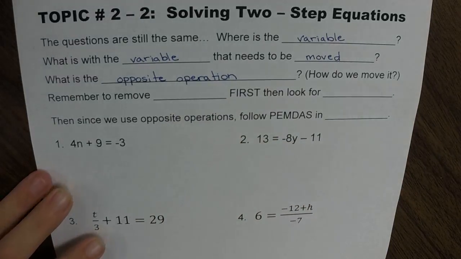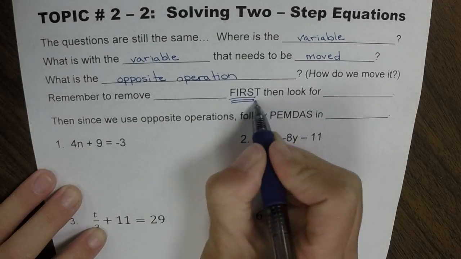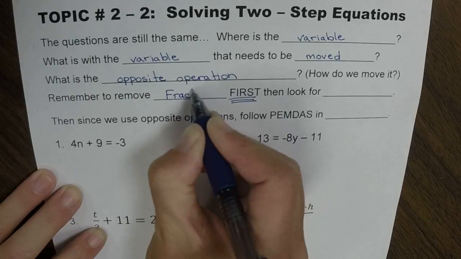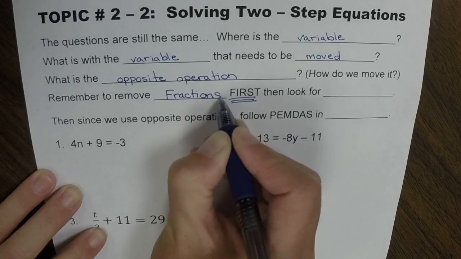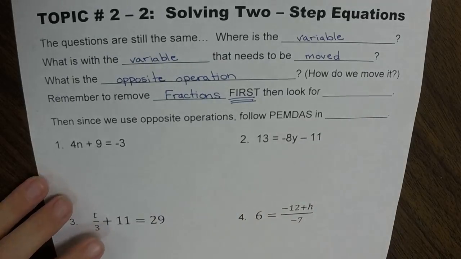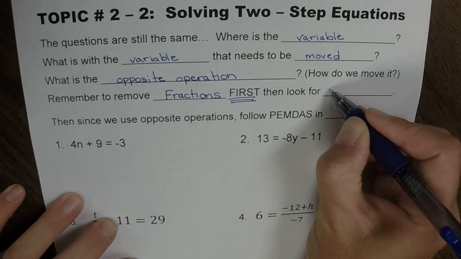There are a few things though that we need to remember. The first thing that you want to do is remove fractions. So if you see fractions, remember we're going to multiply by that denominator. And then once you've gotten rid of the fractions, then you're going to look for parentheses.